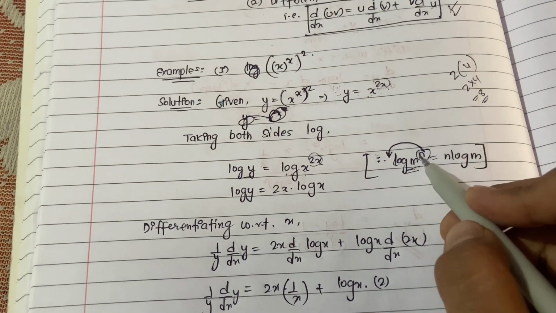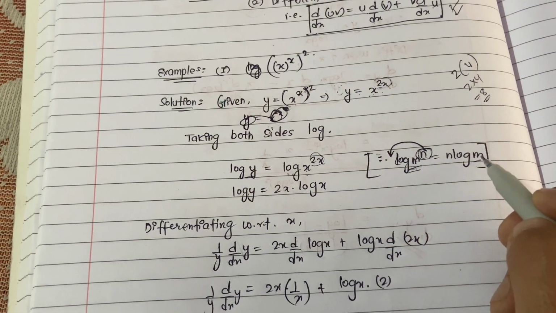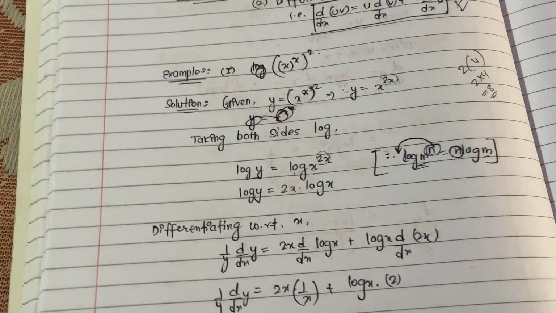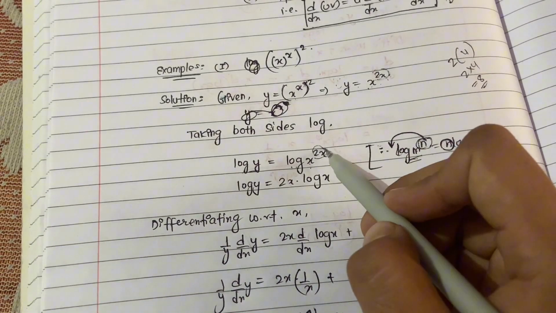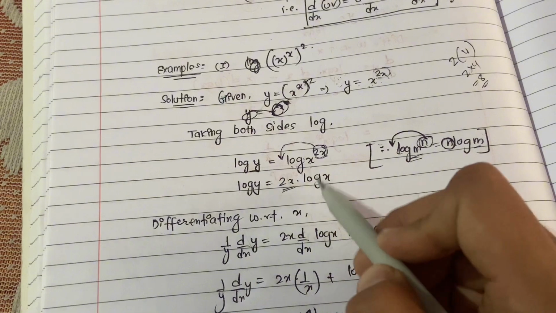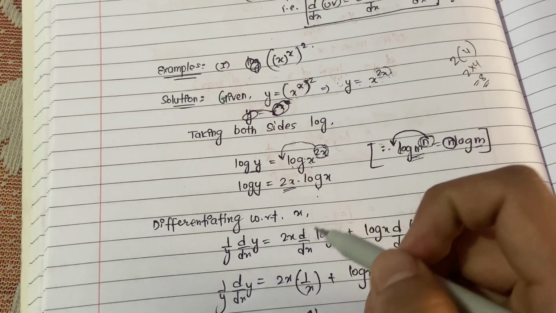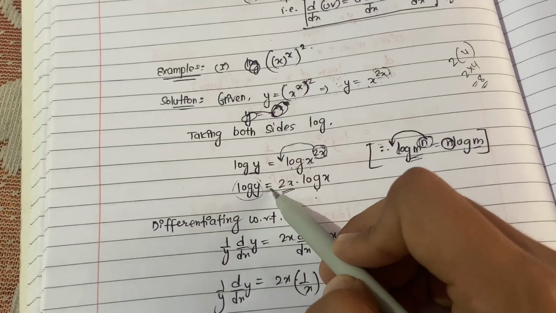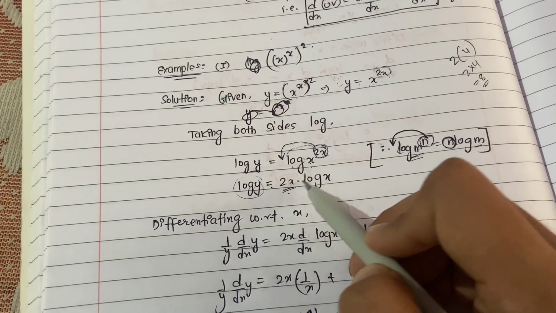So here we had x to the power 2x, isn't it? So 2x will come to the front, so 2x into log x. This is one of the properties of log. Okay, so what do we have now? Log y equals 2x into log x.